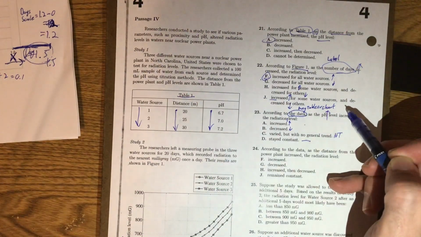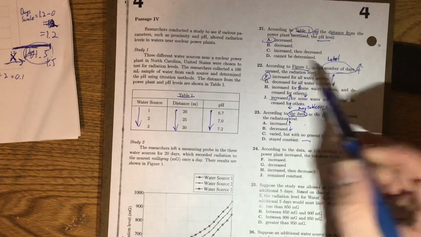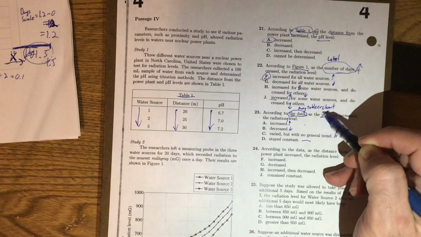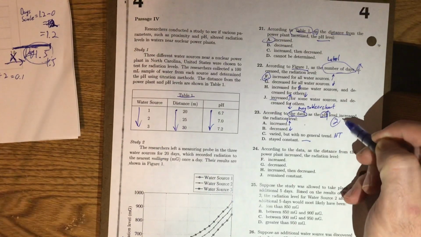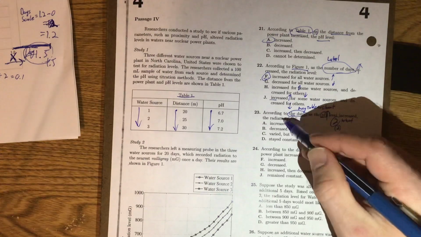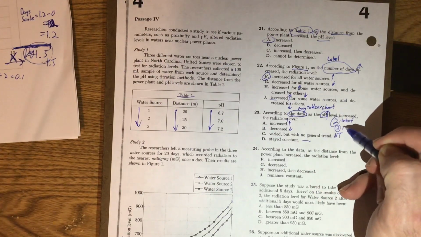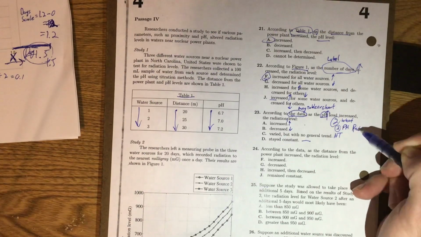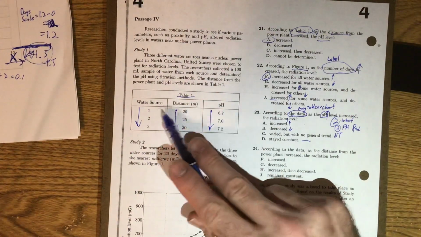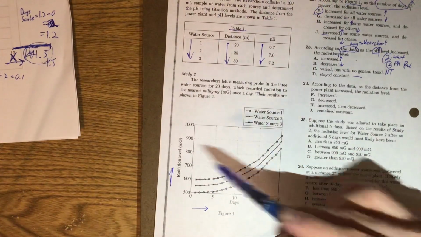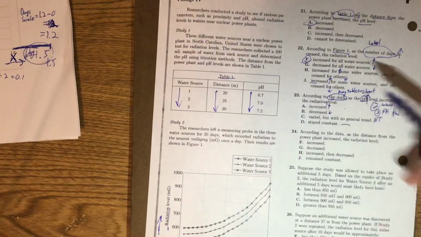The data means any table or chart, because it doesn't specify study 1 or study 2. So we've got to look at our locators: pH and radiation. Are they on the same one or on different ones? There's no radiation here, but there's pH, and no pH here, but there's radiation. So we're going to look at both of them and compare.